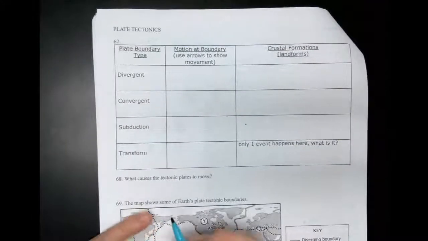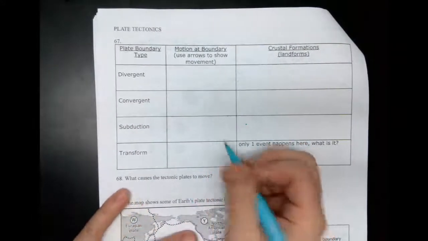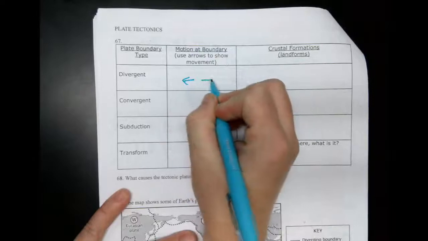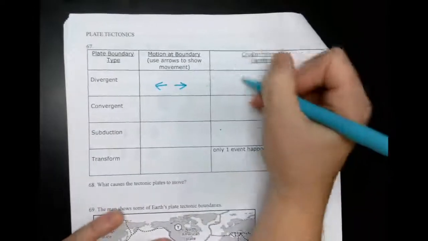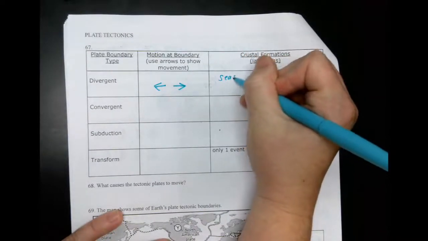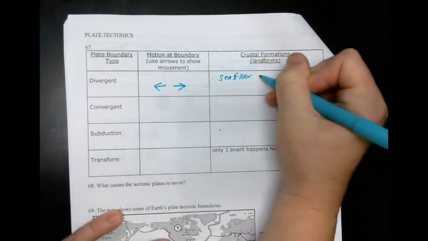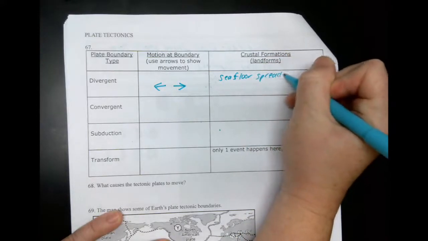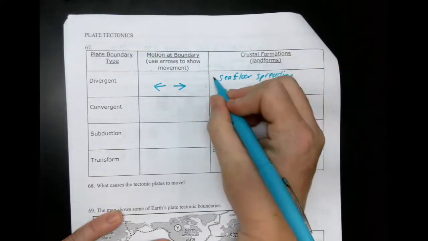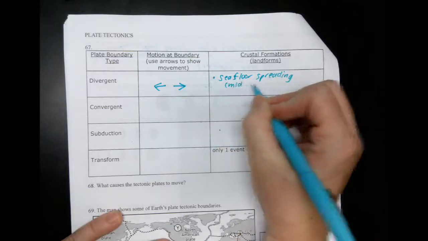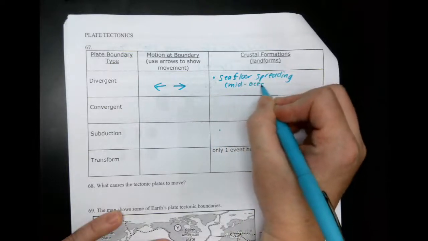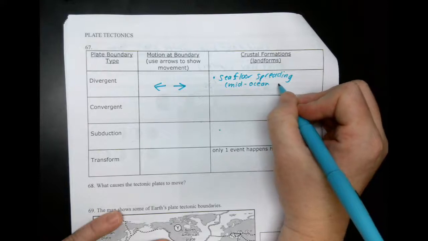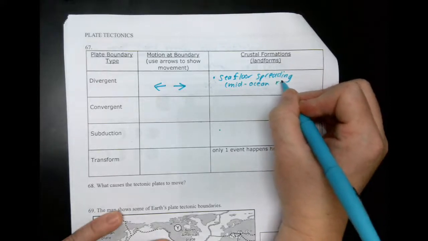We reviewed boundaries and how do we describe the plates that make up the surface or crust of the Earth. Divergent is to split apart. You can get seafloor spreading, so this happens in the ocean. And seafloor spreading, if you remember, results in mid-ocean ridges. So in the middle of the Atlantic Ocean, for instance, the two tectonic plates are splitting apart.